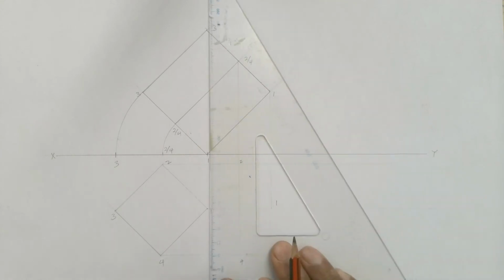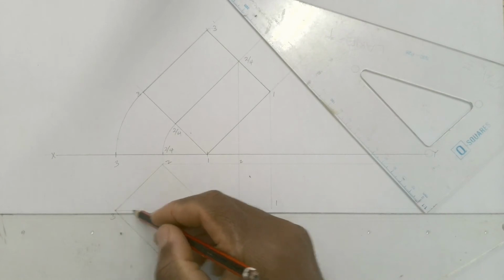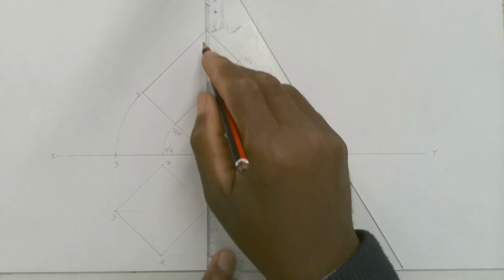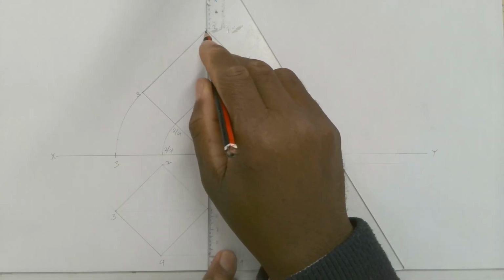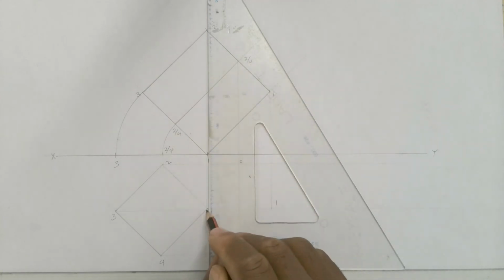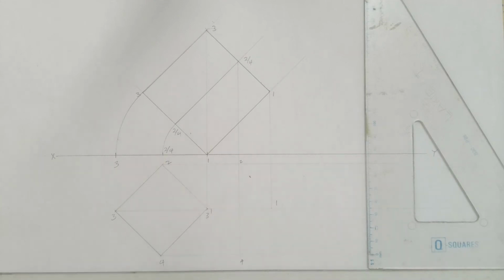Then comes in number 3. Remember, number 3 needed to be drawn horizontally also. So I bring in number 3. Number 3 goes to number 3. Number 3 goes into number 3. So somehow here, 1 and 3, same position.